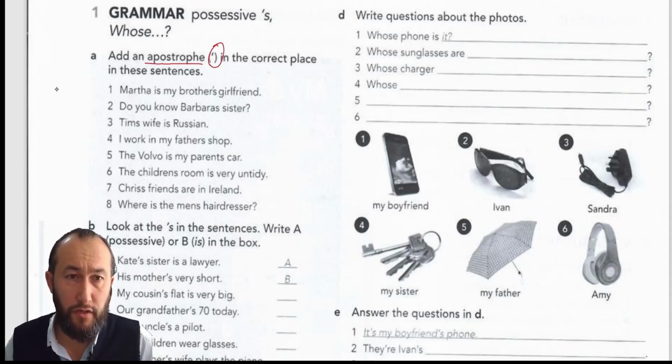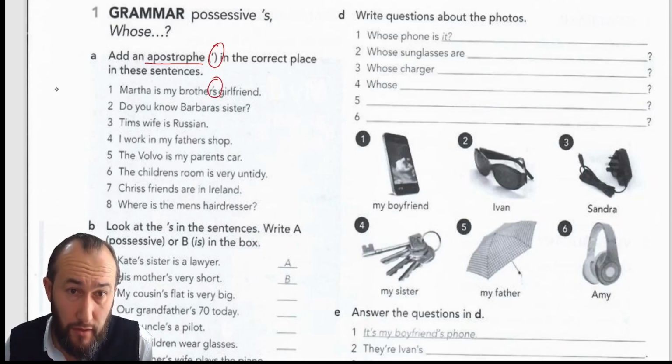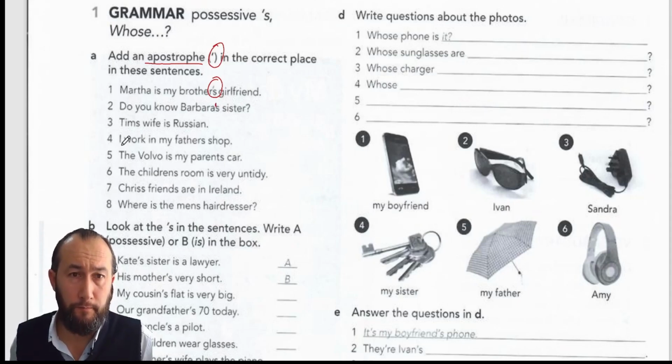The first one is done. Martha is my brother's girlfriend. That's done, which is very good. Now, number 2, do you know Barbara's sister? So Barbara's the sister of Barbara. We're going to put the apostrophe here. Now number 3, Tim's wife is Russian. So Tim's wife. We're going to put it here. Tim's wife is Russian.